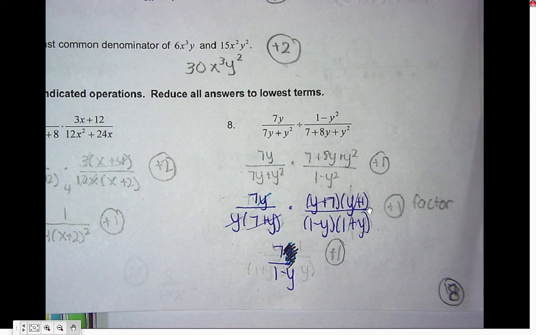So I have this 7 plus y and y plus 7 cancel. Order doesn't matter when we add, so we can cancel those. Same thing with the y plus 1 and 1 plus y. Those will cancel. I have a y and a y that will also cancel. So that would be 7 over 1 minus y would be my final answer.